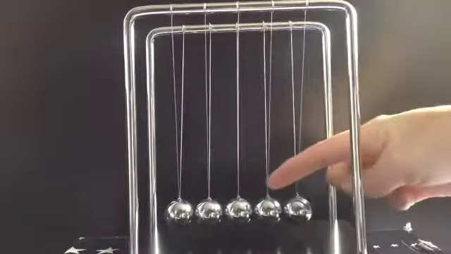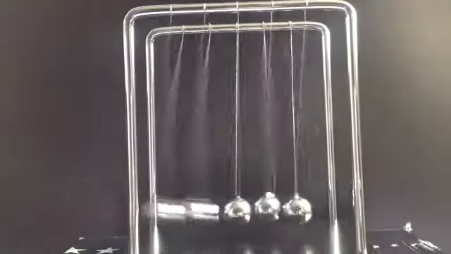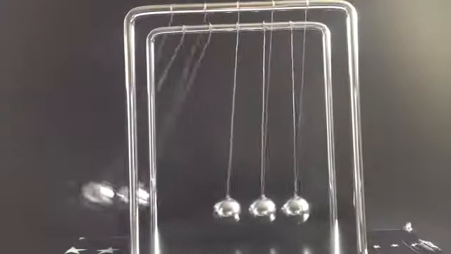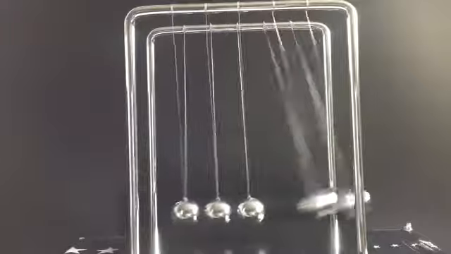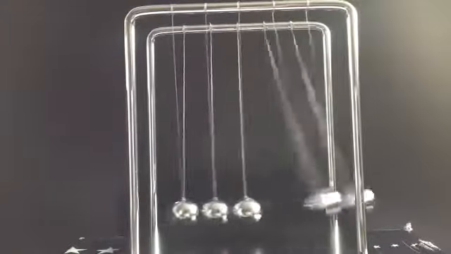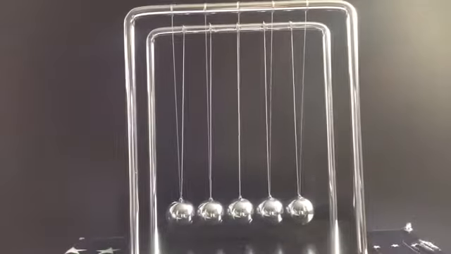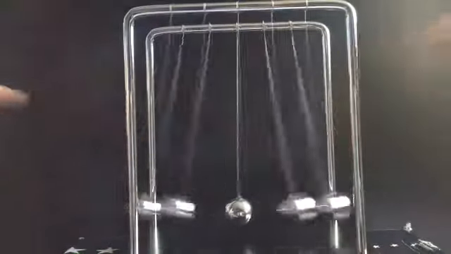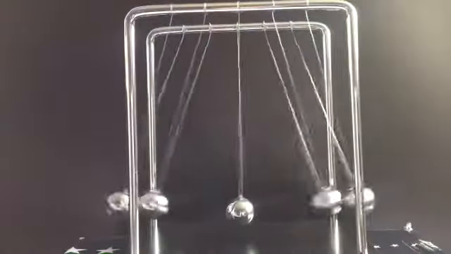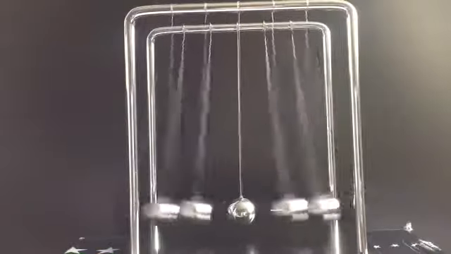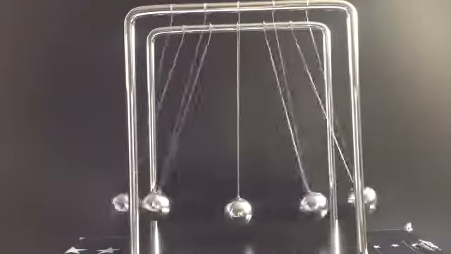When I double the mass at the start here, you have more momentum, and so 2 balls move at the other end to conserve that momentum. And here, 2 moving objects are colliding from opposite directions, but you can see that momentum is still conserved.